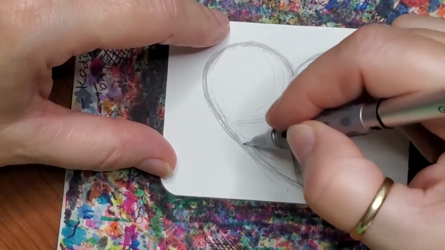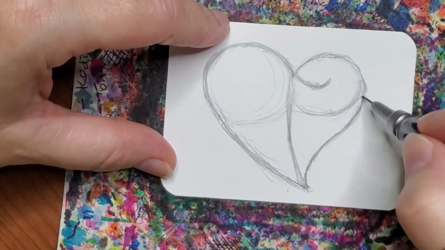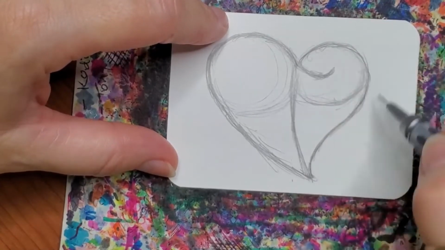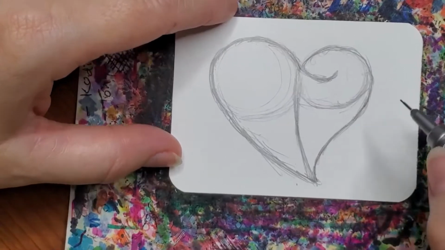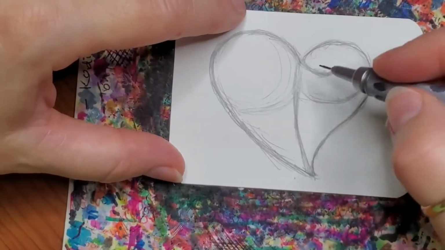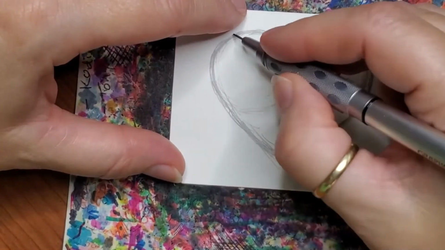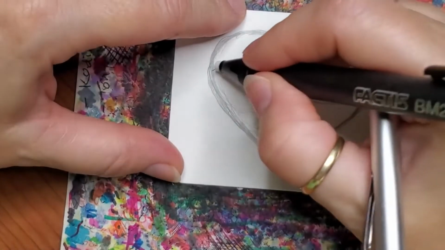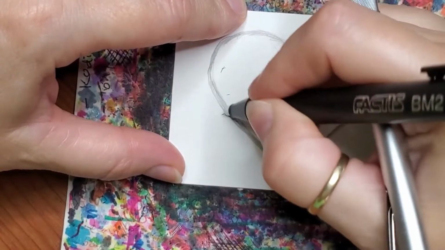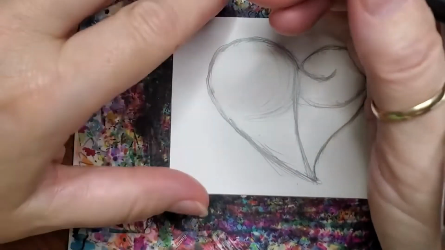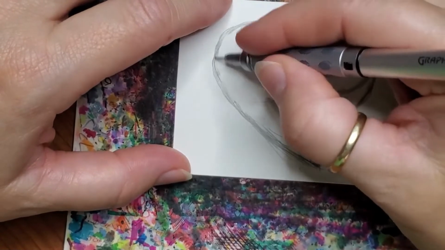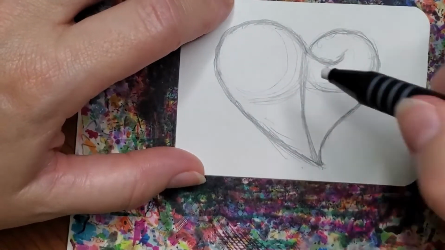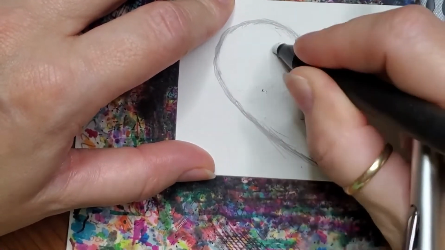So by using these circles to get the basic shape of our heart laid out, it makes it easier to get these nice rounded shapes up here. If you're drawing a heart freehand, usually what happens is this shape up here isn't as rounded. You end up with kind of a funky shape at the top. So this just helps you get it laid out. It helps with the placement, getting the proportions right, and getting those first marks on the paper. So all of these will be erased.